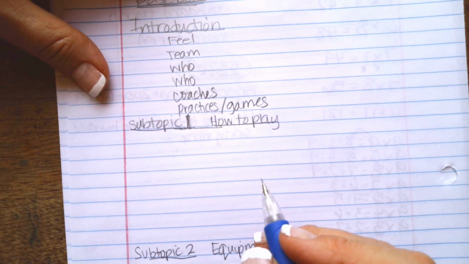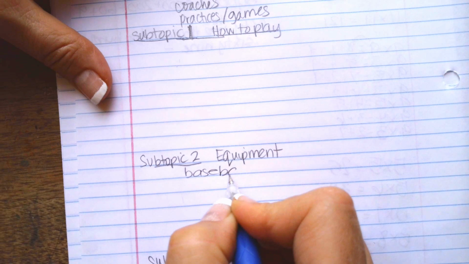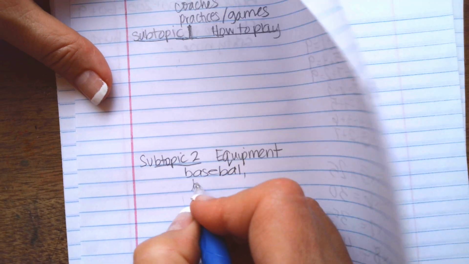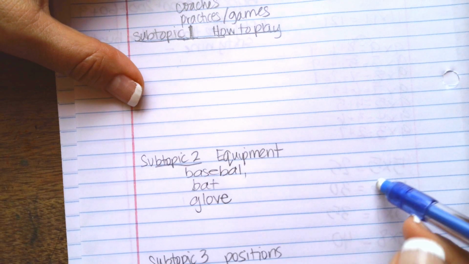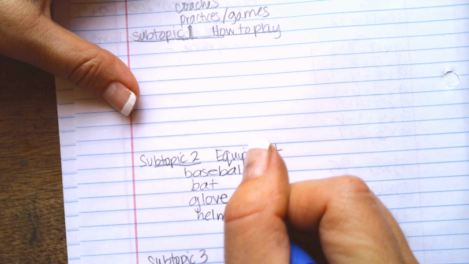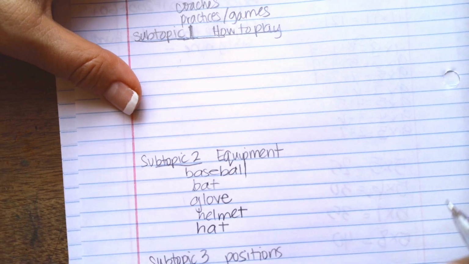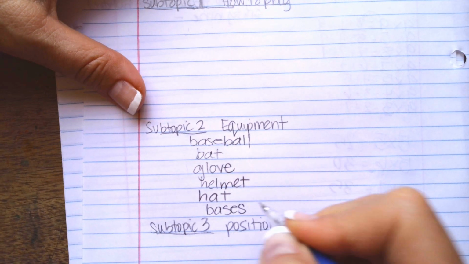Some equipment. Okay, so that's down here. So we'll do baseball. What else do we need? Baseball glove. Yep. A helmet. Yep. A hat. And bases. You need bases.